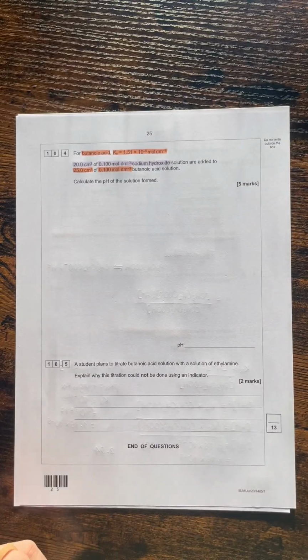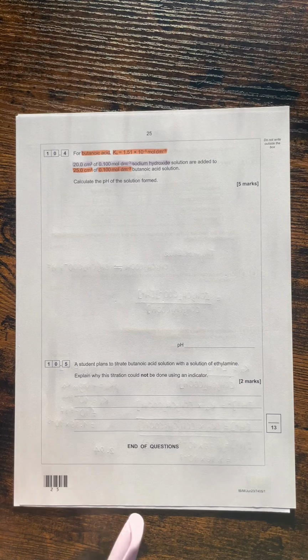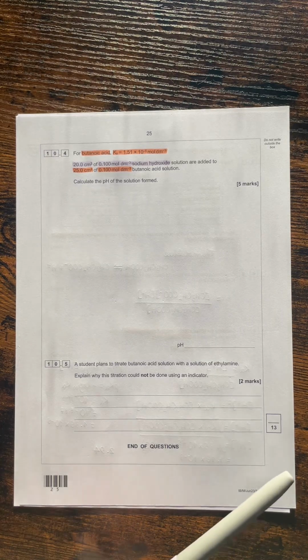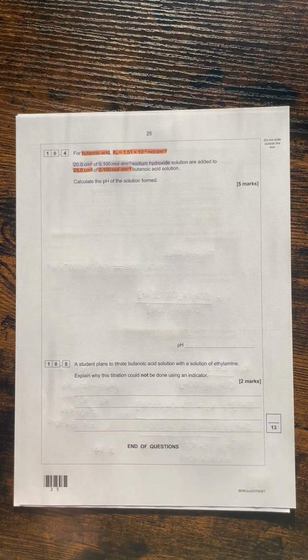Now, when we add a weak acid to a strong alkali, where the weak acid is in excess, which it is, as we'll see, and I'll show you how to see that in a second, we make the salt of the weak acid as one of the products, and whenever we have the weak acid and the salt of the weak acid in a solution at the same time, that will then act as a buffer.